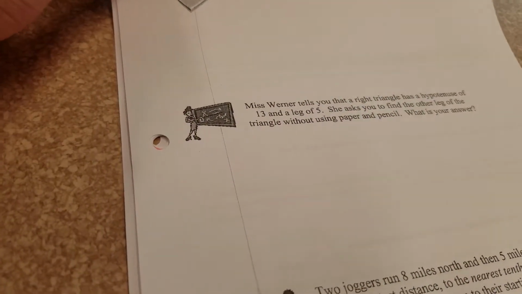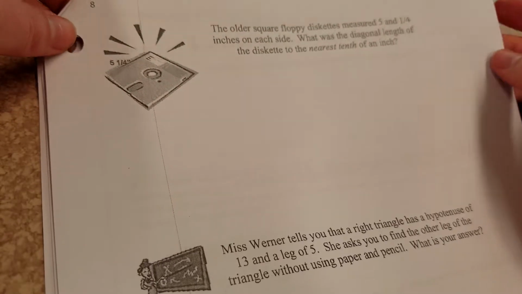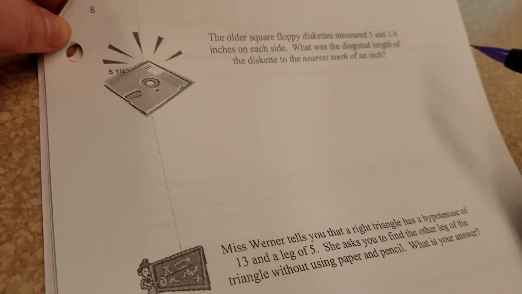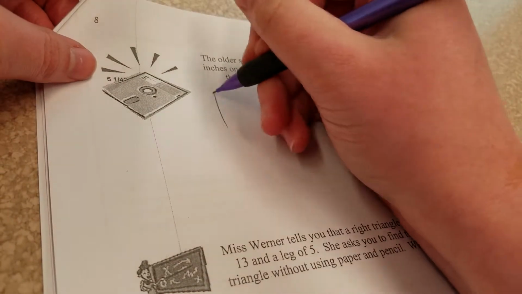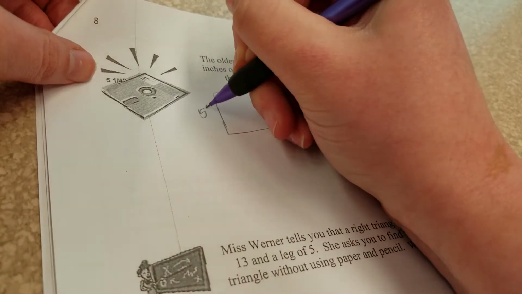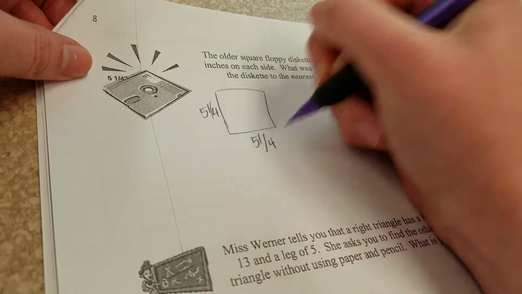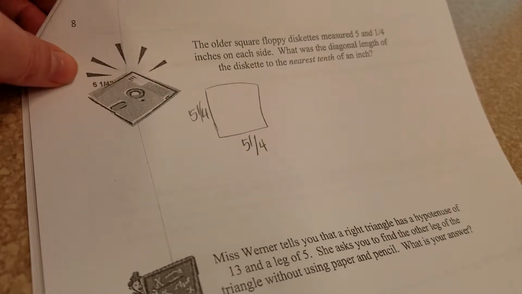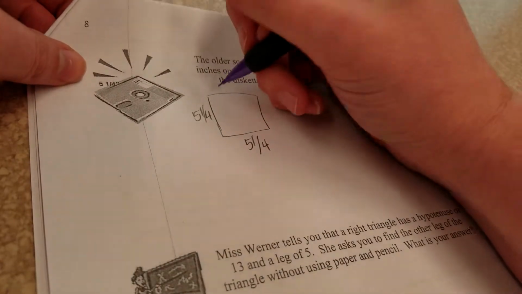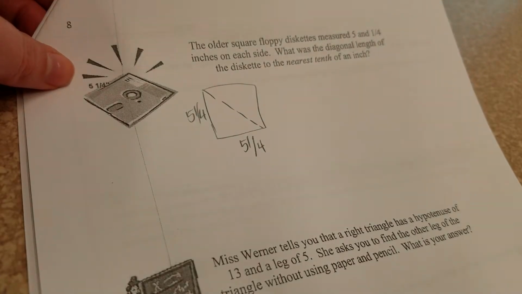Go ahead and take a look at the next one. It talks about the older square floppy disks. This was way before your time. They measured 5 1/4 inches on each side. What was the diagonal length? So it was a square, and they were 5 1/4. I'm going to give you a second to solve. So pause the video. You're going to solve this one because you're trying to find this. And when you come back, I'll share the answer with you.